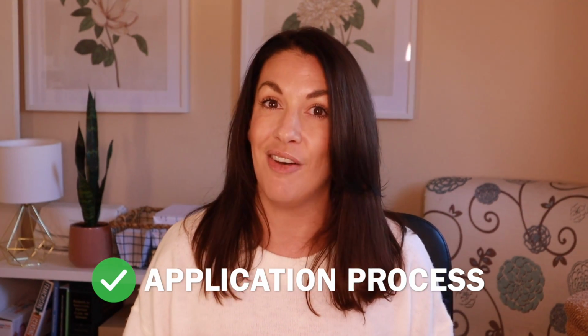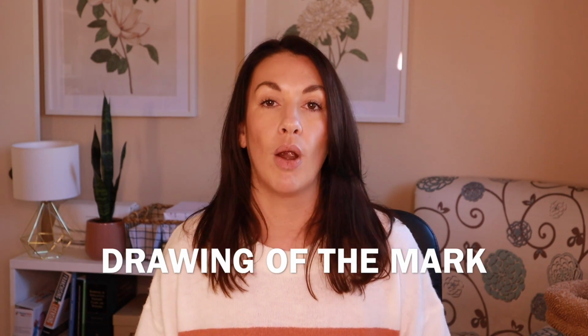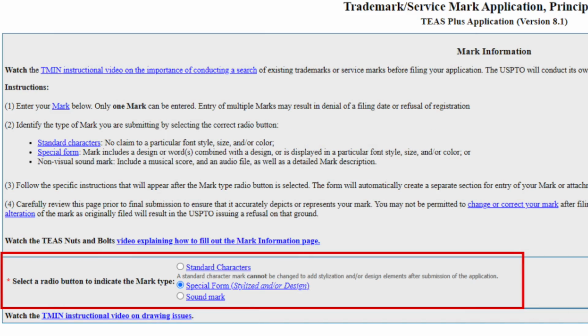We've got that out of the way though, and now we can move on to the actual application itself. On one of the first pages of the application, of course, we have to give a drawing of the mark. Tell the USPTO what is this trademark that we're looking to register. On this page of the application, we're going to select the special form or design mark option. This will let us upload an image of our design or our logo.